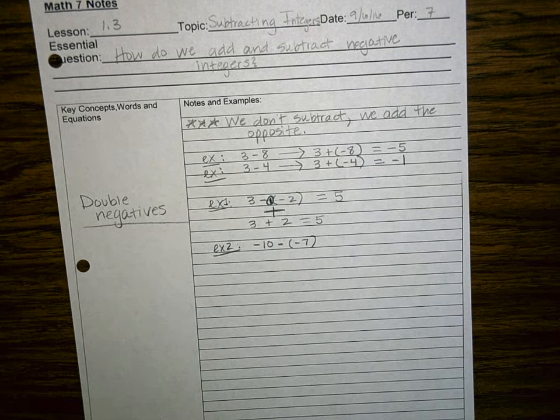Anybody think they know what that one is? Okay, 1, 2, 3, say it. 17. I heard 17 and I heard 3. Were there any other numbers I heard? Those are both wrong. What do you think? Negative 3.